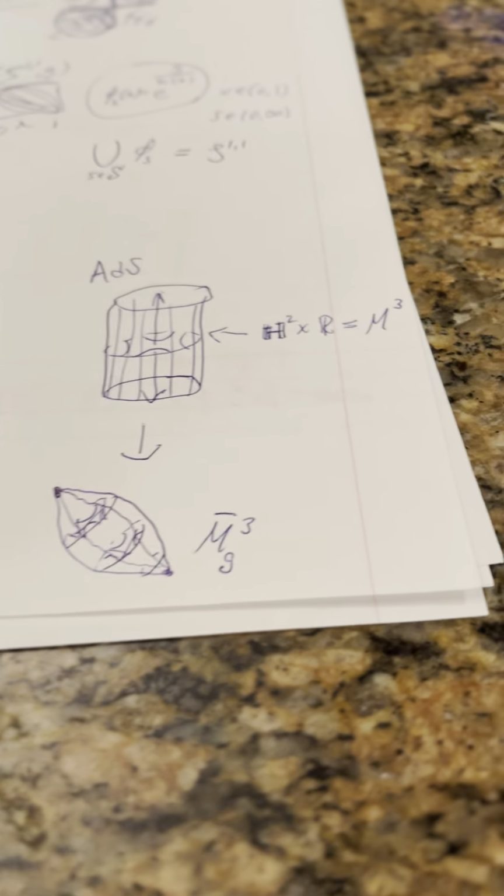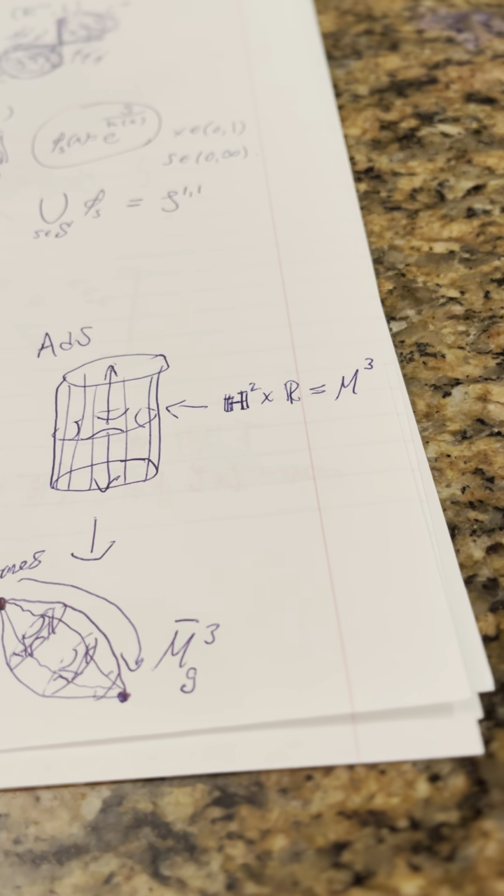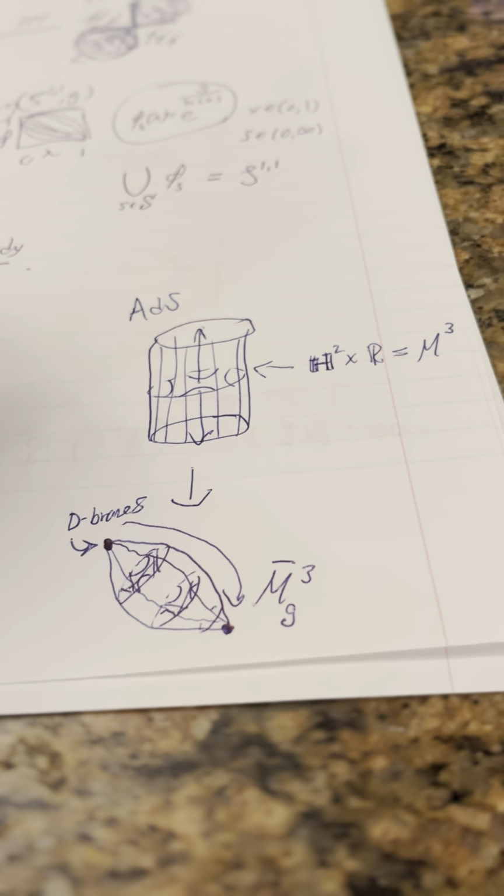But this is getting more into physics now. I think it is related, but I'm not sure how related it is yet. So these are D-branes. And essentially that's it.